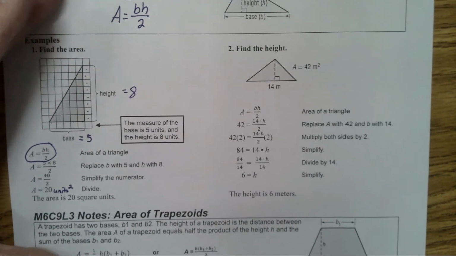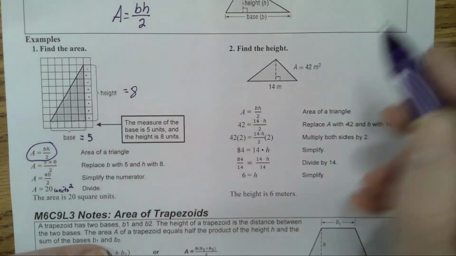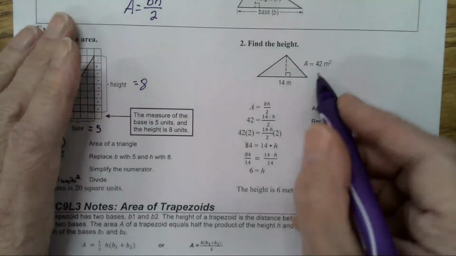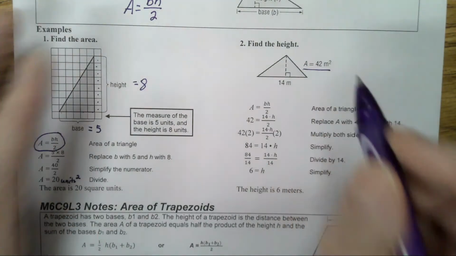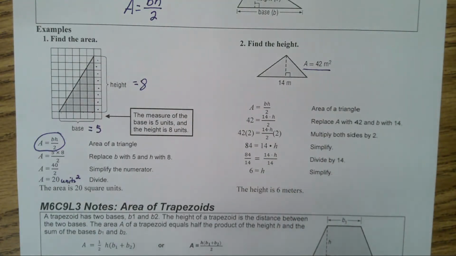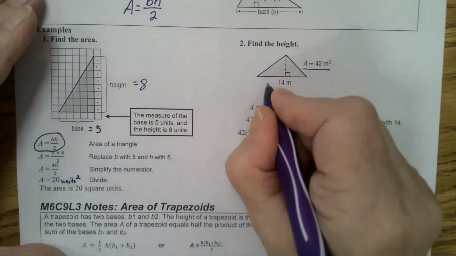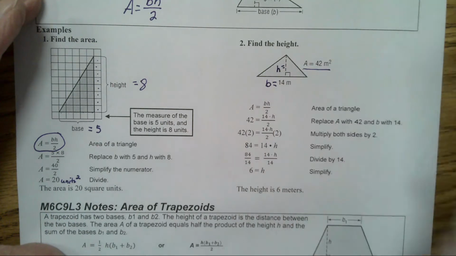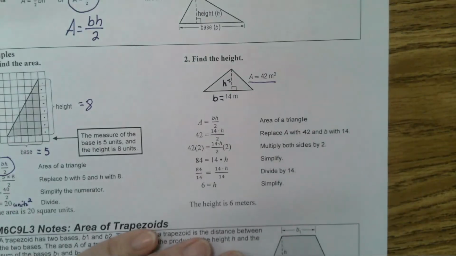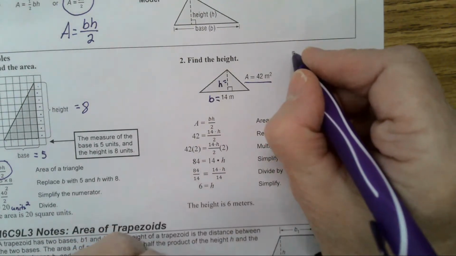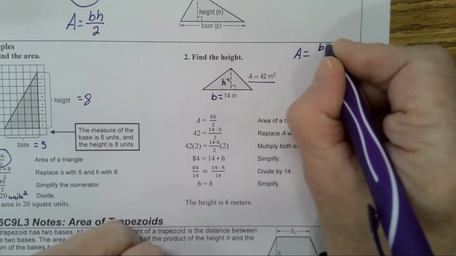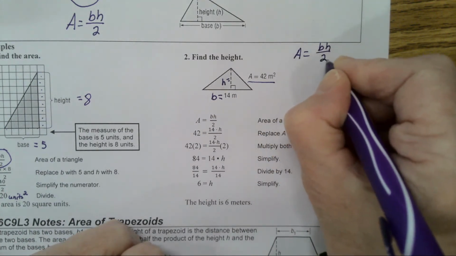Now, in number 2, find the height. This is one where they tell us the area is 42 meters squared, and the base, let's put B equals 14, we don't know what the height is. So let's write the formula. We're going to just do this here. A equals base times height divided by 2, right?